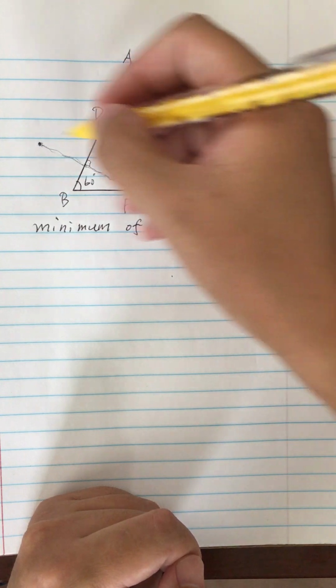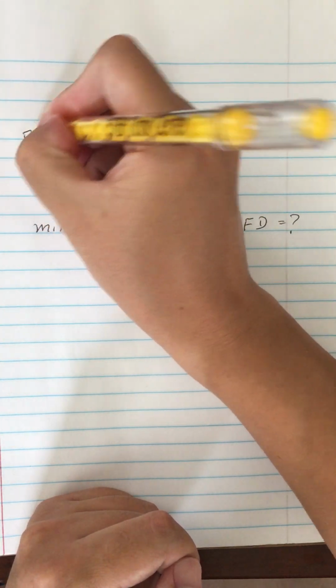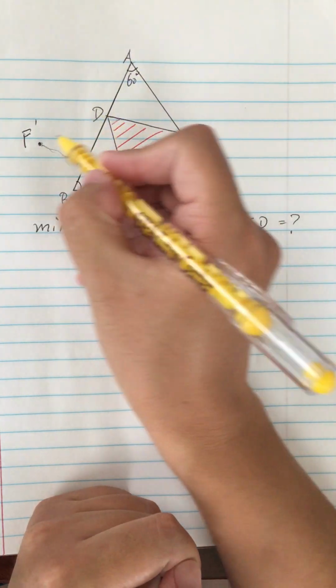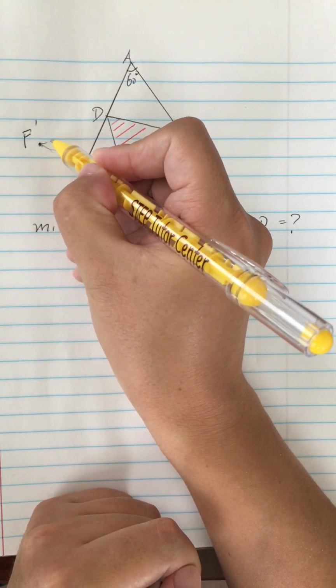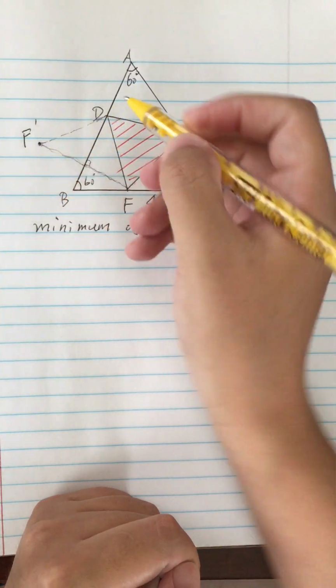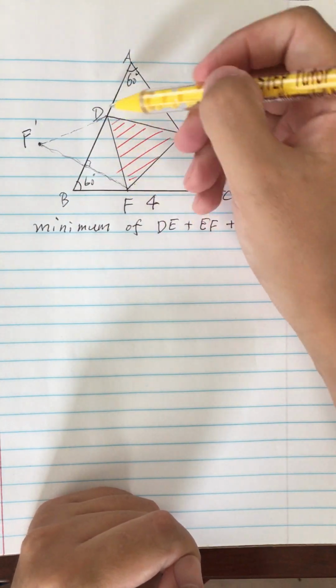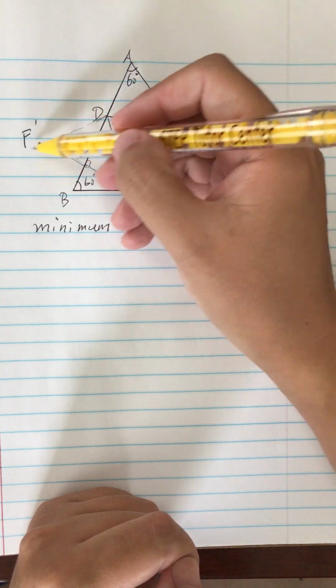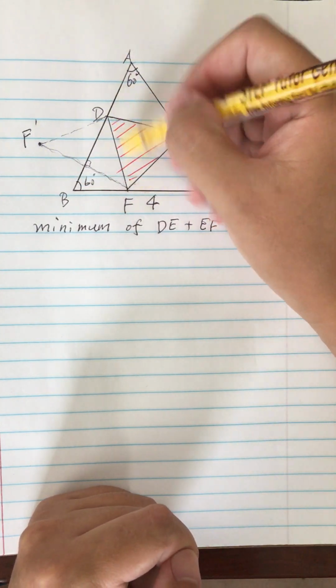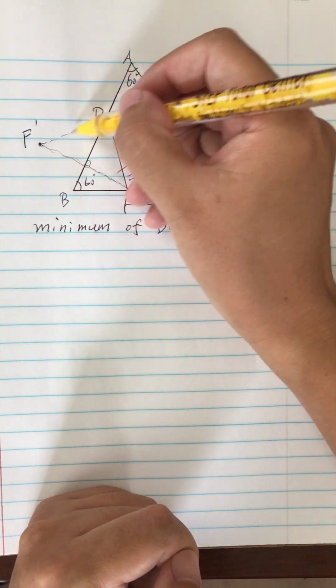We're going to call this point F prime, and then we can connect F prime and D. So now DF becomes DF prime, because it's symmetric. We have moved this side to DF prime.